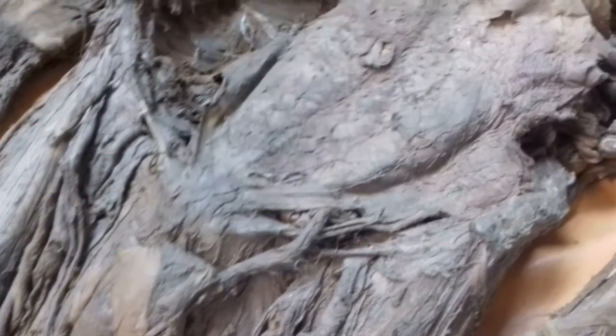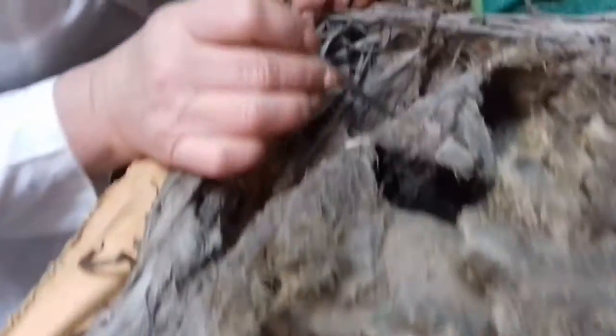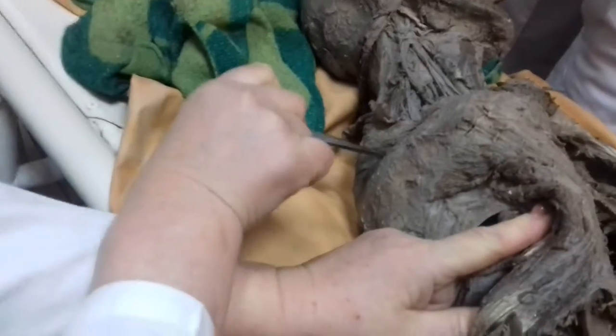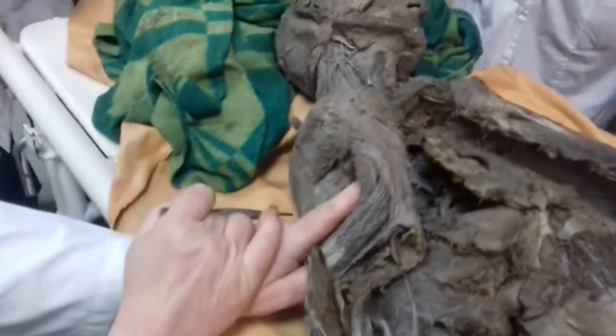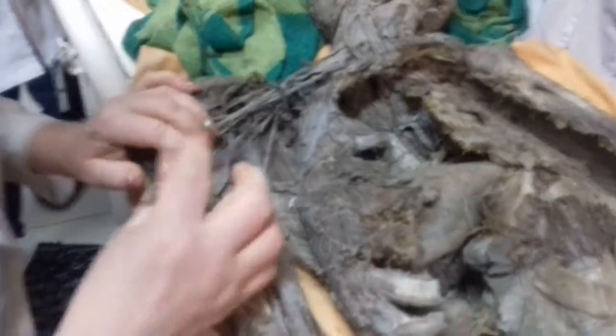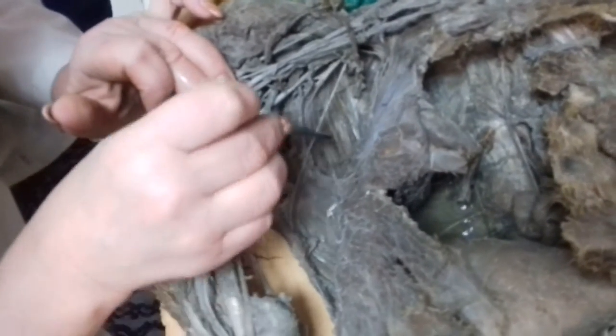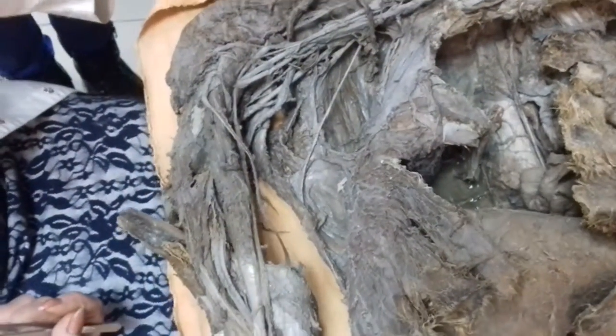Subscapularis muscle. This is subscapular muscle, musculus subscapularis. Supraspinatus muscle. This is the spine of the scapula. Here will be supraspinatus. Here will be infraspinatus. Teres major muscle. Latissimus dorsi, teres major, subscapularis. Teres minor muscle. Teres minor.